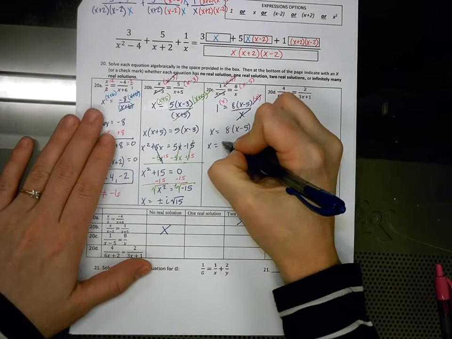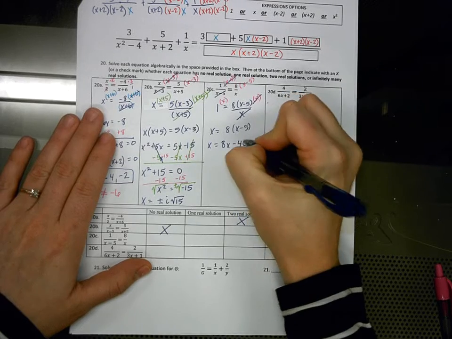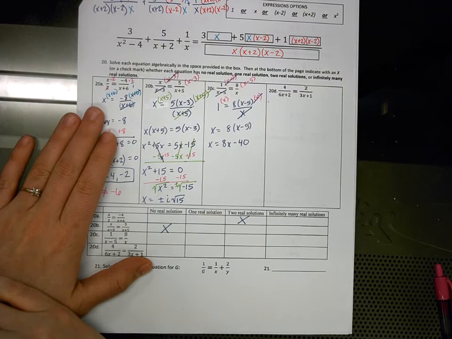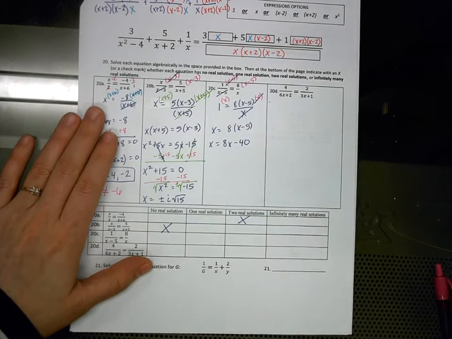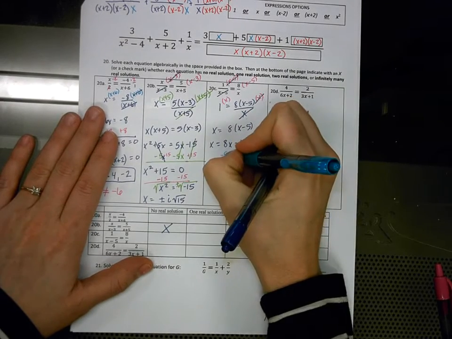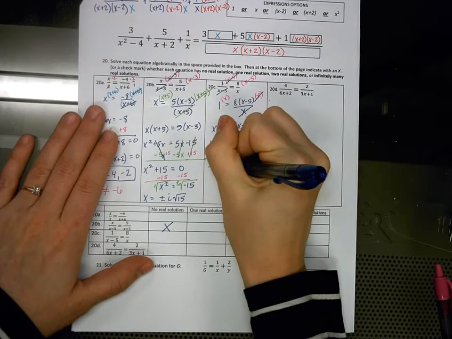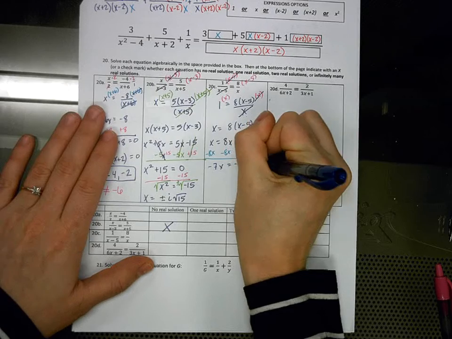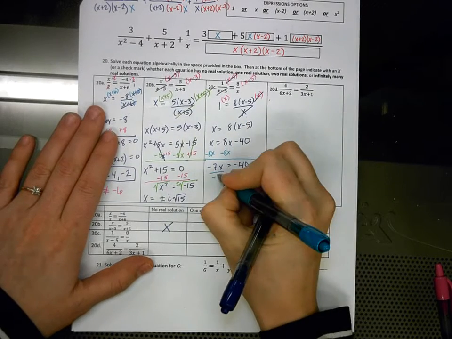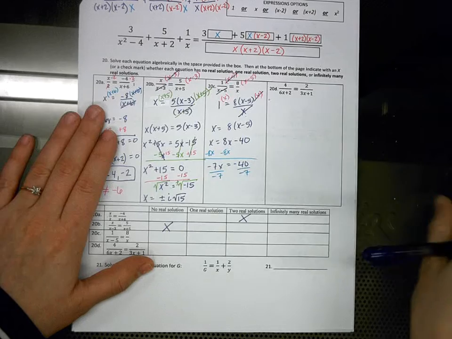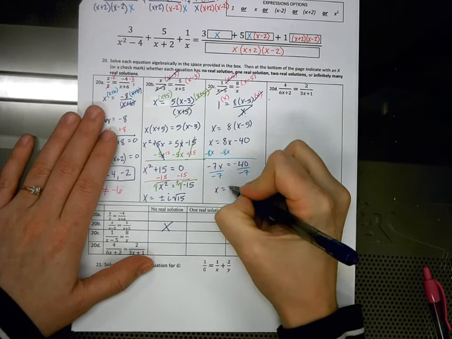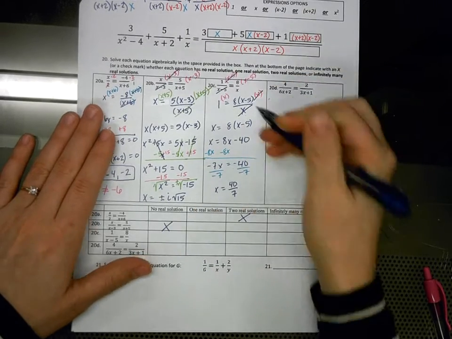Then I'm going to distribute: 8x minus 40. Then I'm going to get all of my x's to one side, so I'm going to subtract 8x to the other side. So I get negative 7x equals negative 40. And then I'm going to divide by negative 7. So x equals 40 over 7.